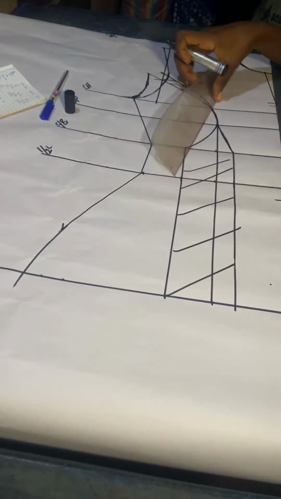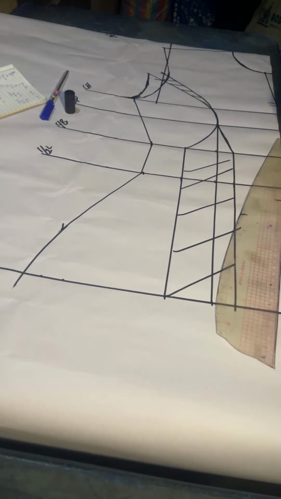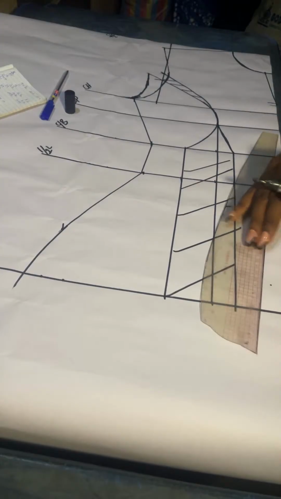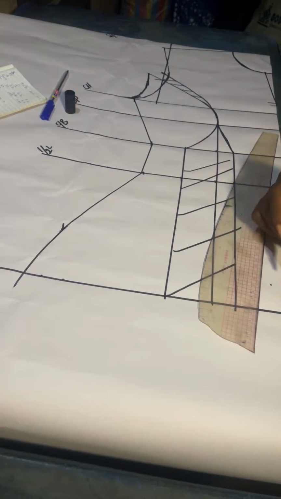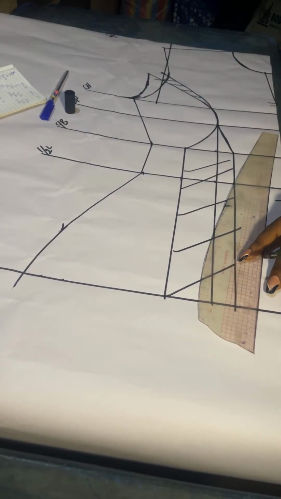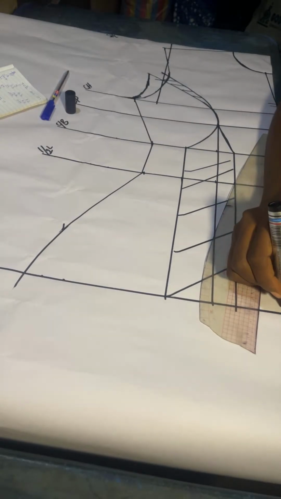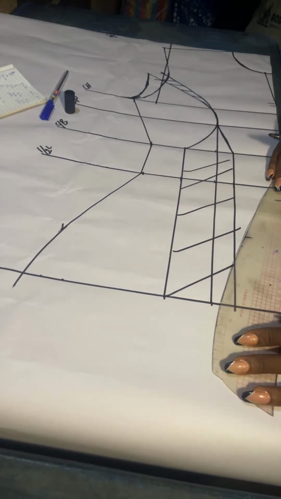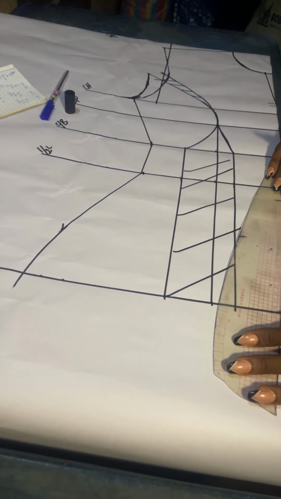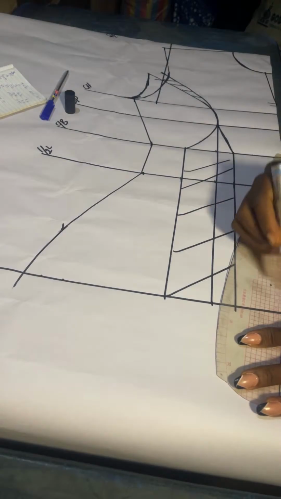From that 1.5, I will come up with 6. This is just the 1.5 inches. I just marked it so that I will know where the 1.5 stopped. Then like this also, I'm going in with 1. So from there to here, I'll mark.